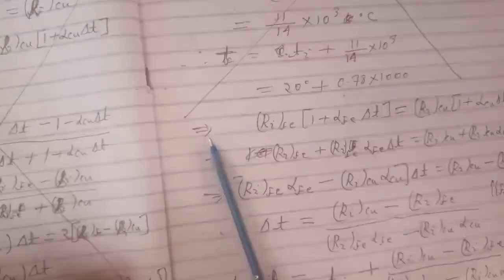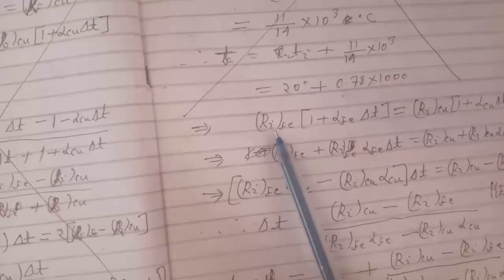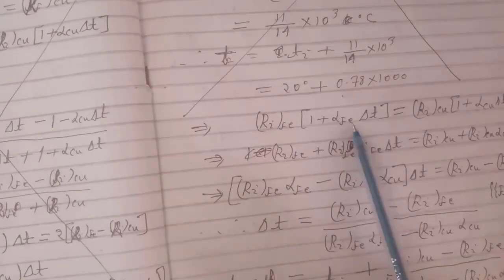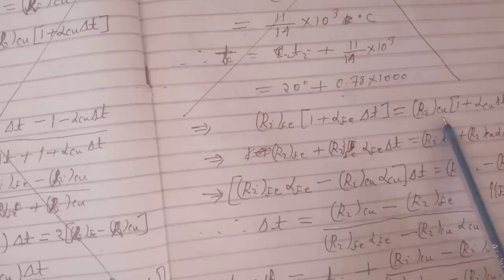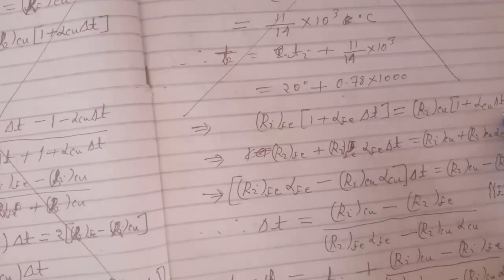So this implies now R_iFe into (1 plus alpha Fe into delta T) equals R_iCu into (1 plus alpha Cu delta T).